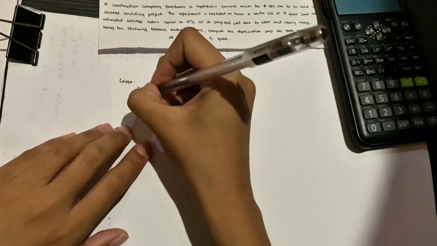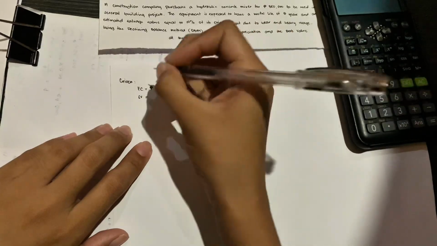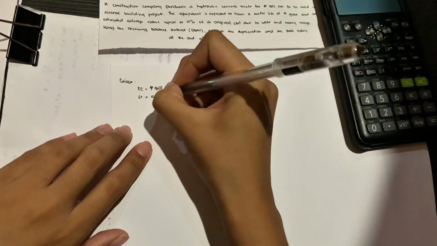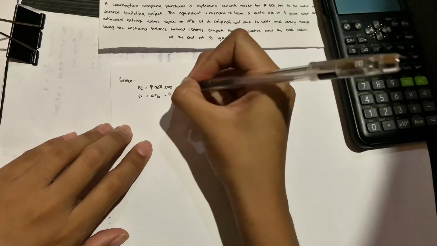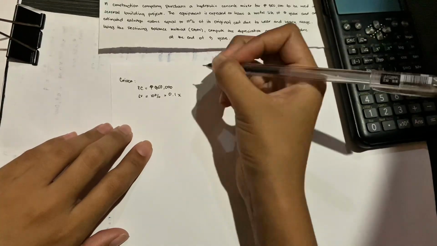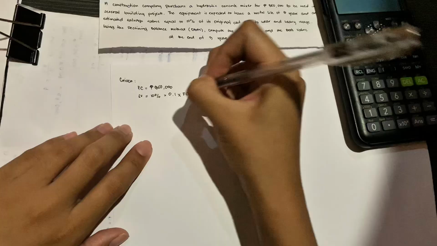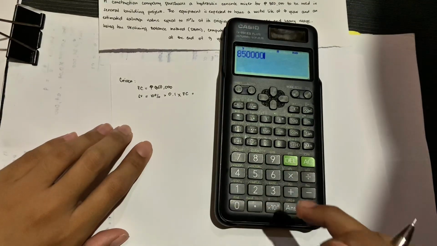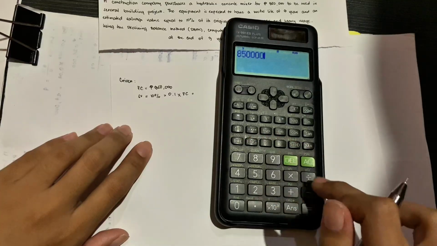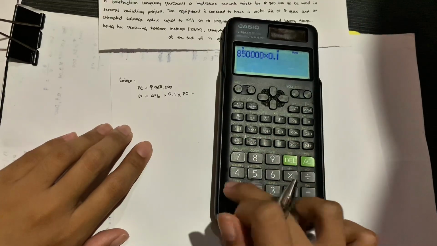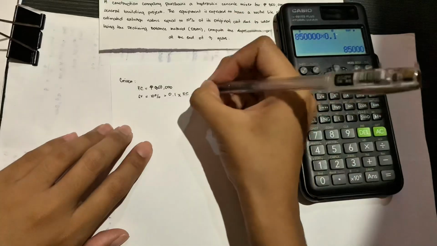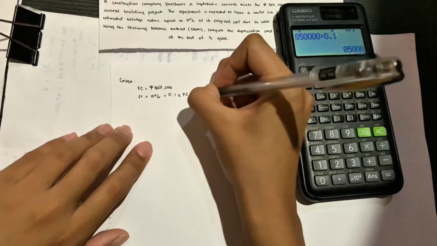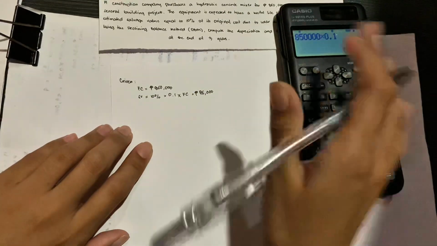For the salvage value, we have 10%, which is 0.1 in decimal, multiplied by the first cost: 850,000 times 0.1 is 85,000 pesos.